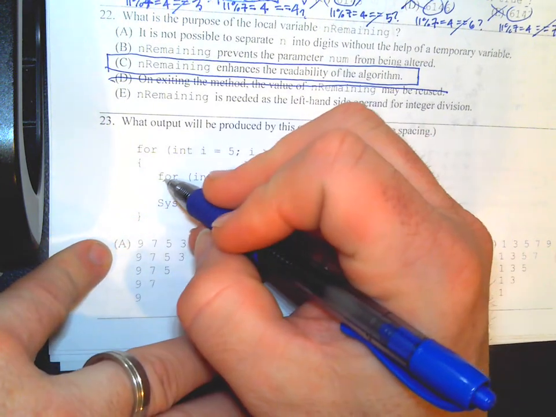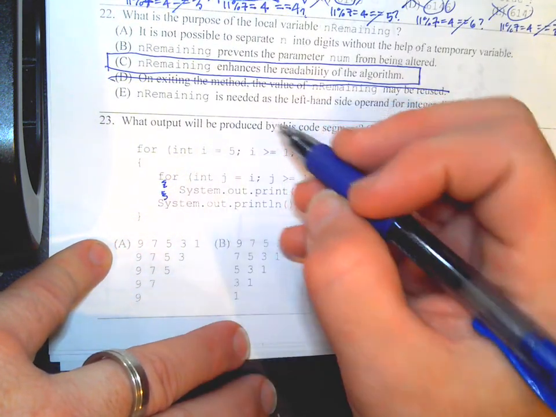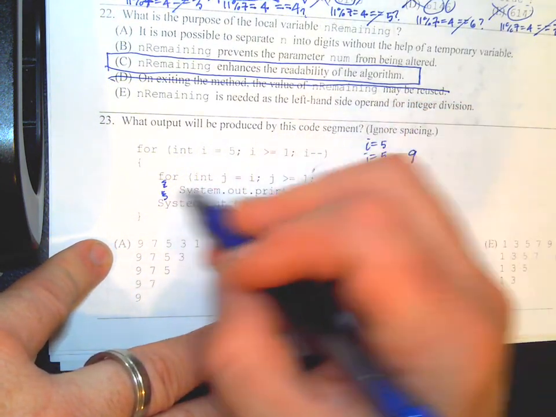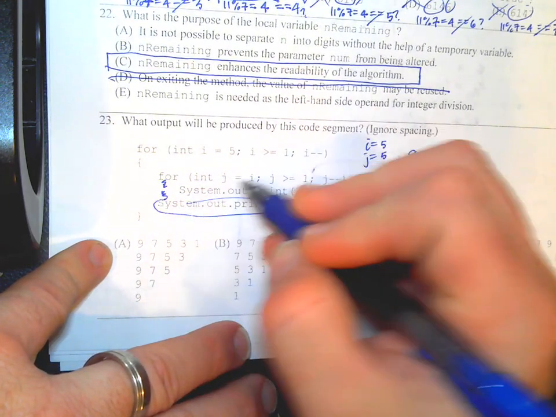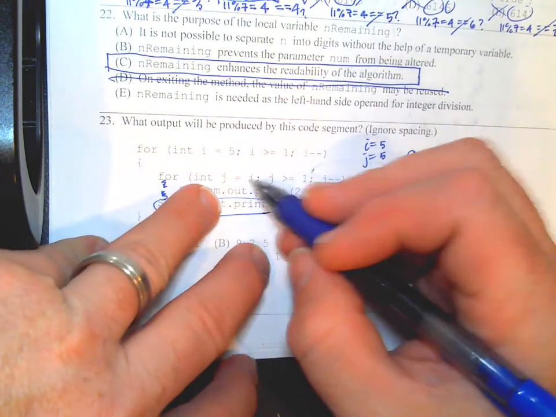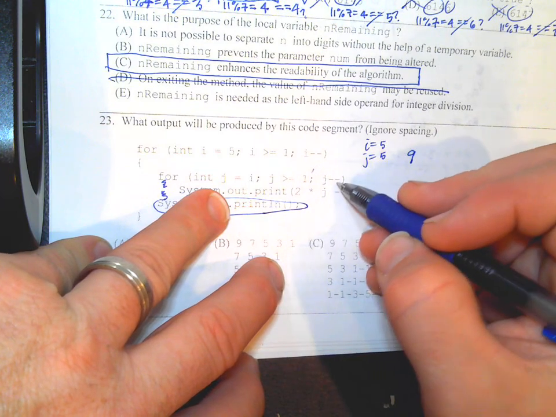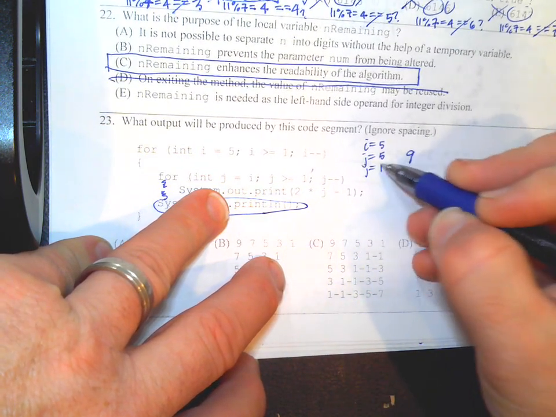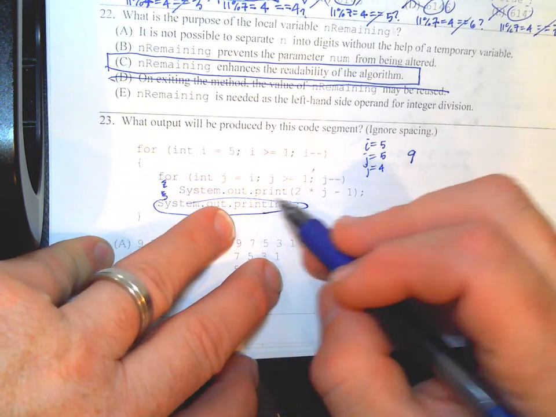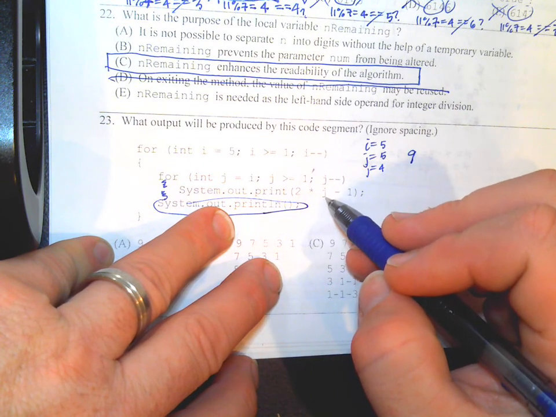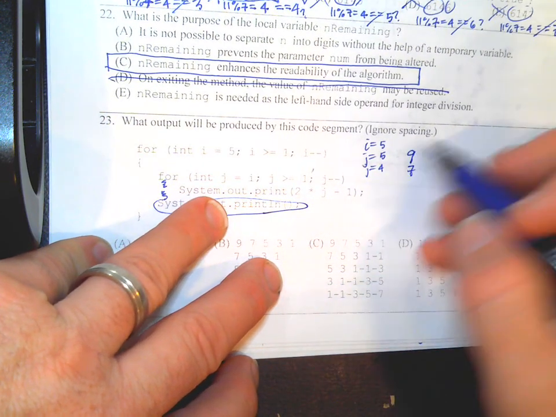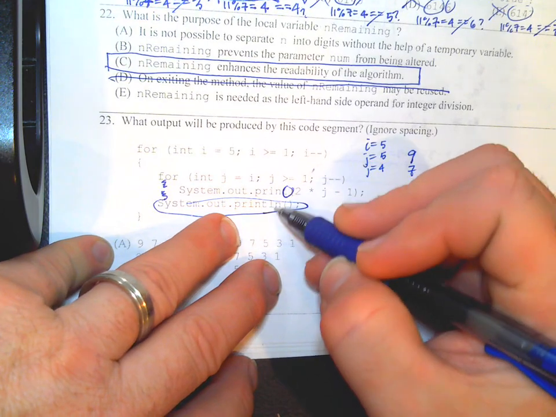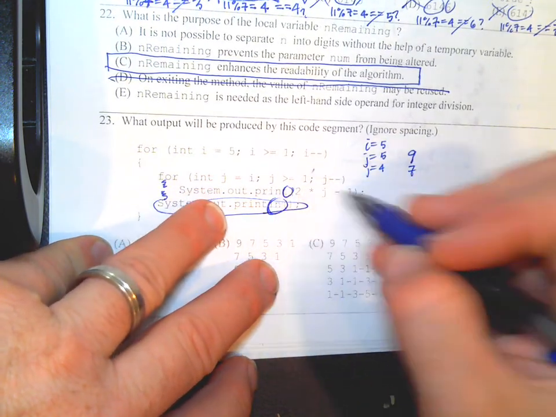Remember, if there's no curly braces, it's just the very next line that's going to be inside of it. So this one's after this for loop's done. We're still in this for loop, and j gets decremented. So j equals 4 now, and it wants to print 2 times 4 is 8 minus 1 is 7. These are going to be on the same row because the ln is next.